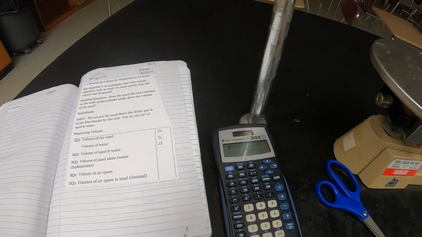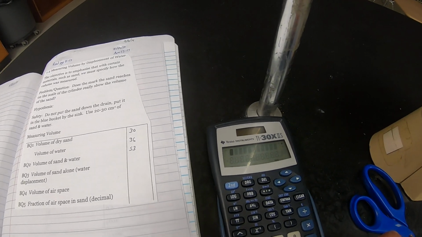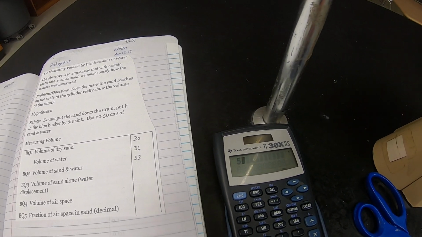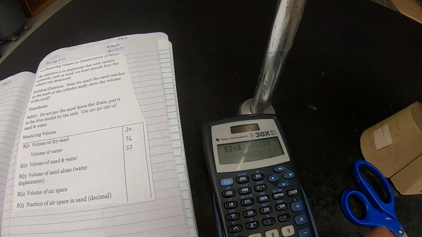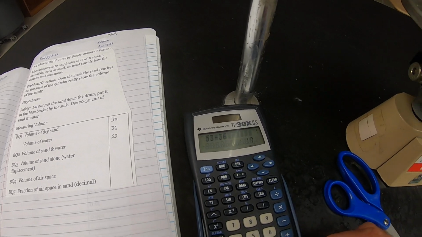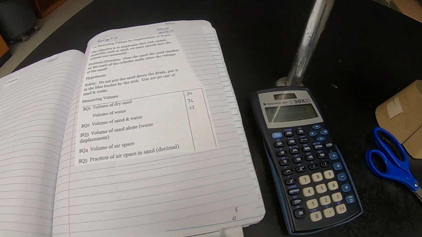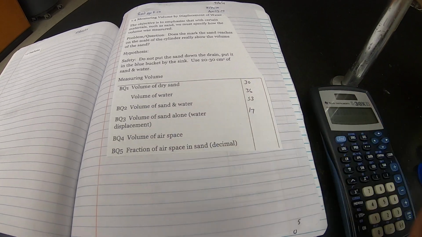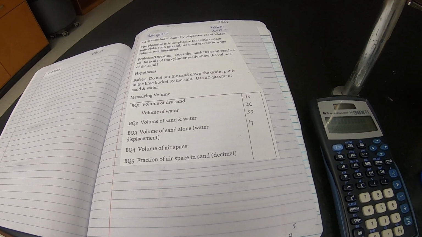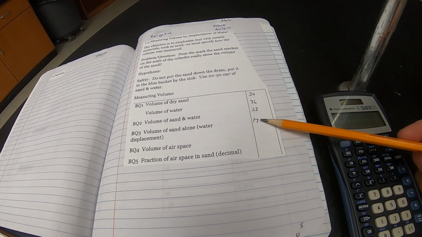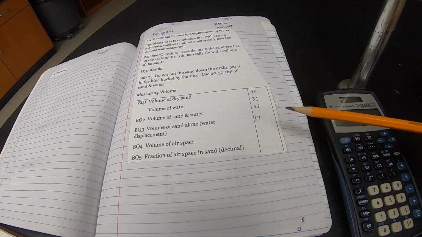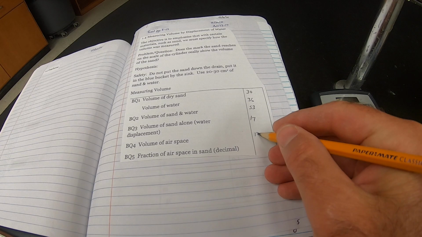To find the volume of sand alone, we're going to take 53 minus the water that we put in, which is 36. That gives us 17. So the volume of sand alone here is 17. The volume of airspace: we thought we had 30 of sand, but we actually only have 17. So 30 minus 17 gives us 13.